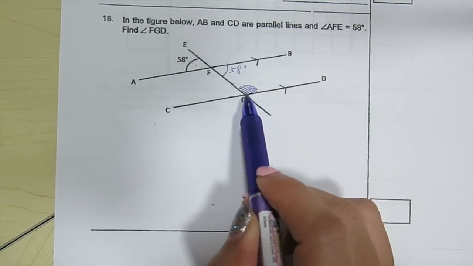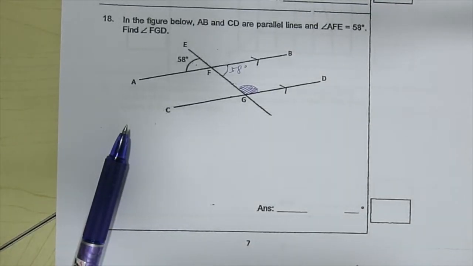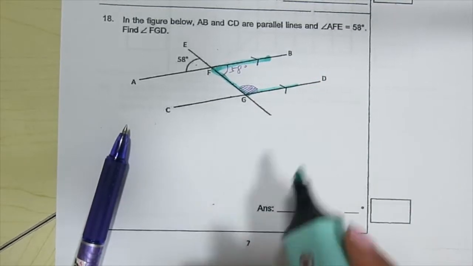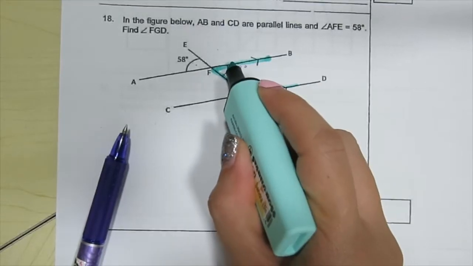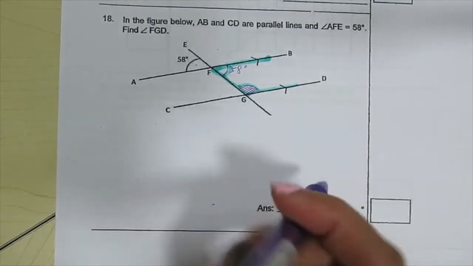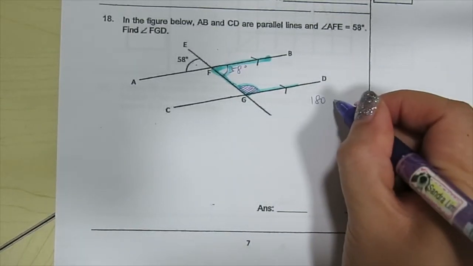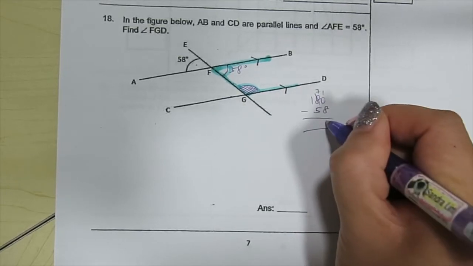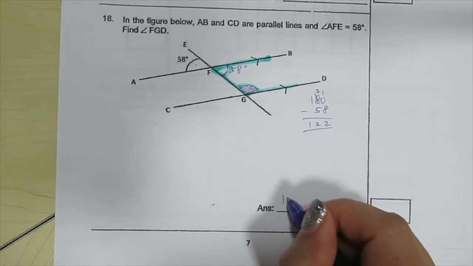So these are parallel. You have a C angle here, interior angles, parallel lines. So interior angles make up 180 degrees. So 180 degrees minus 58, 122 degrees.